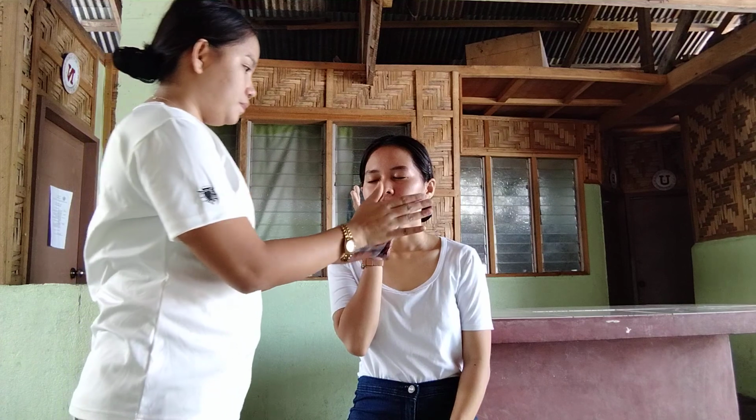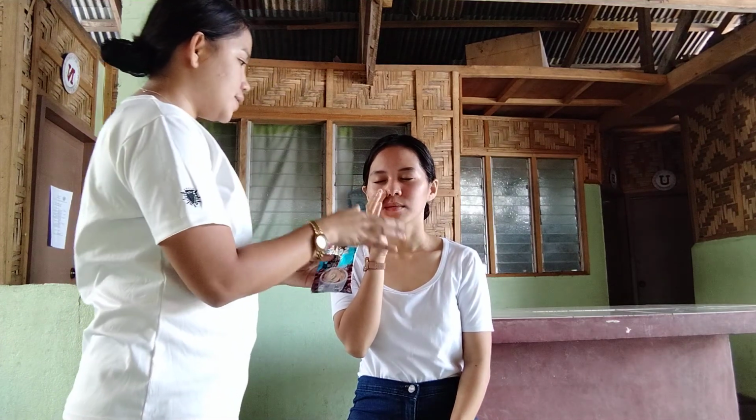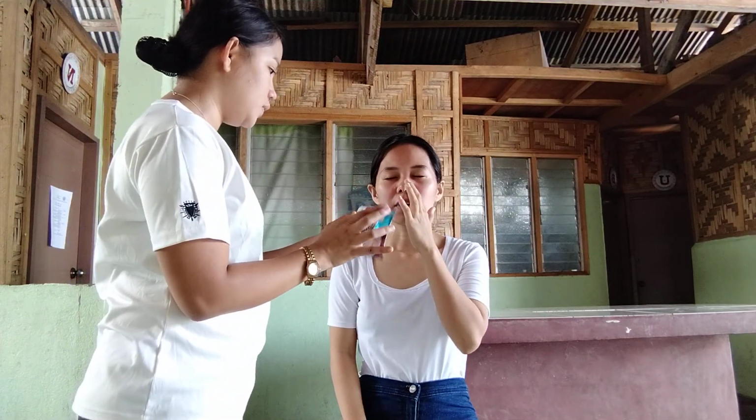First is the olfactory nerve, a sensory type, and it is for our smell. Mom, I may request you to close one nostril. Then guess what kind of scent this is. Coffee. The next side. Coffee. So the patient identified the scent correctly.